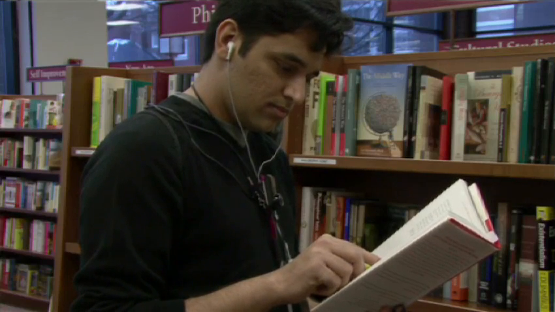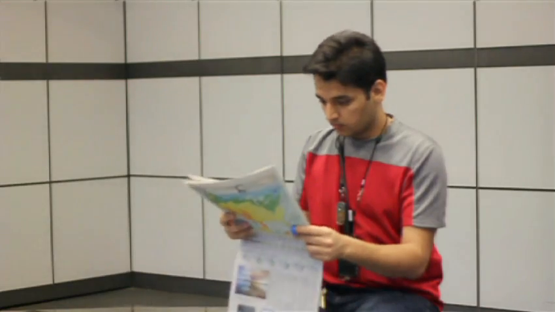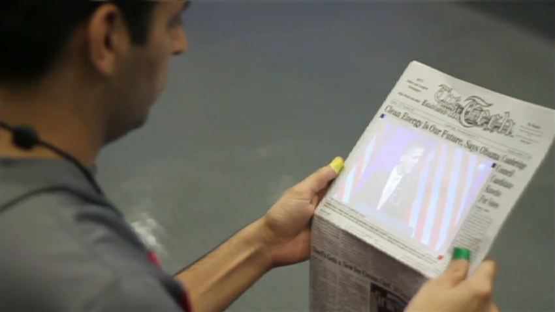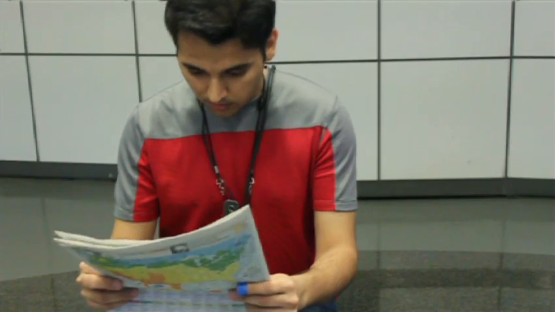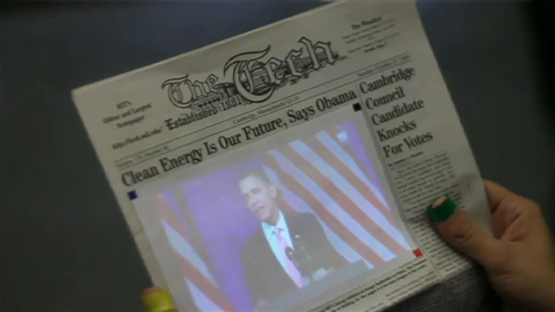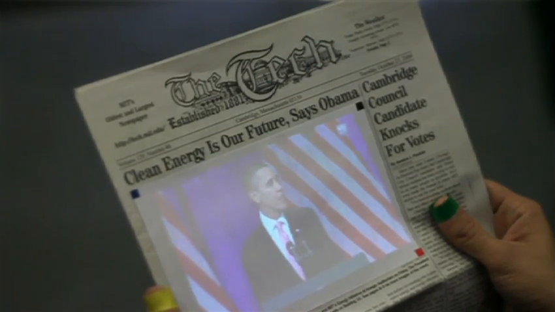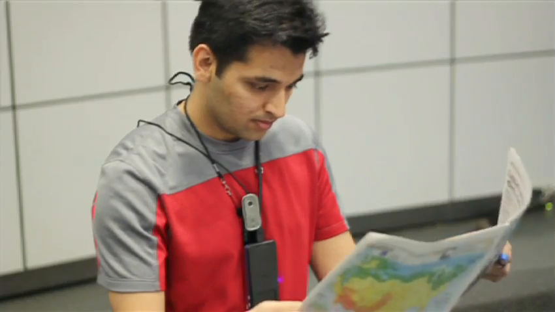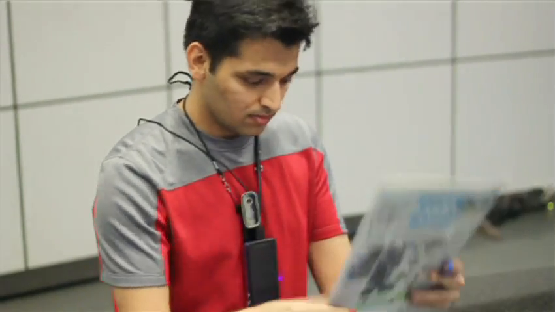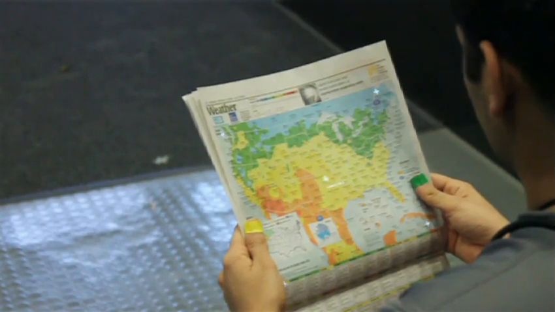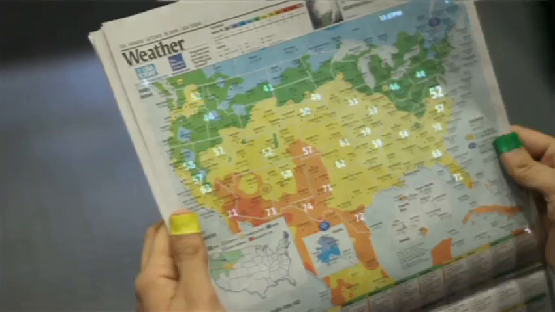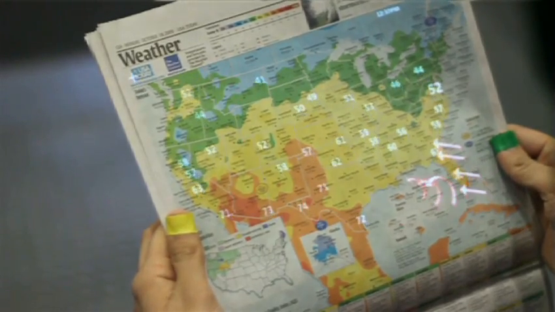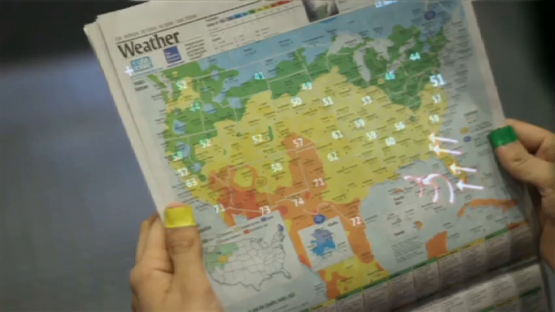This was Obama's last visit last week to MIT. So I was seeing the live video of his talk outside, in just a newspaper. Your newspaper will show you live weather information, rather than you having to check your computer in order to do that, right?